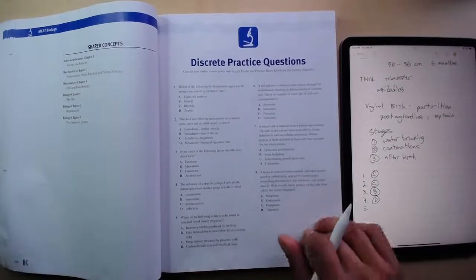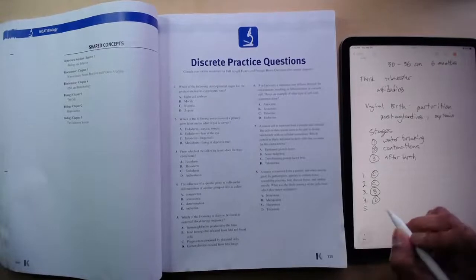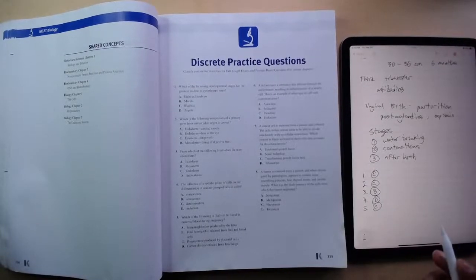5. Which of the following is likely to be found in maternal blood during pregnancy? Immunoglobulins produced by the fetus, fetal hemoglobin released from fetal red blood cells, progesterone produced by placental cells, carbon dioxide exhaled from fetal lungs. The lungs aren't going to work yet, so you're not going to have that. Fetal hemoglobin, I don't think is going to cross the border. And immunoglobulins from the fetus and the mother is probably not going to happen. Progesterone probably will happen because she's going to have lots of progesterone. Immunoglobulins. What are immunoglobulins?